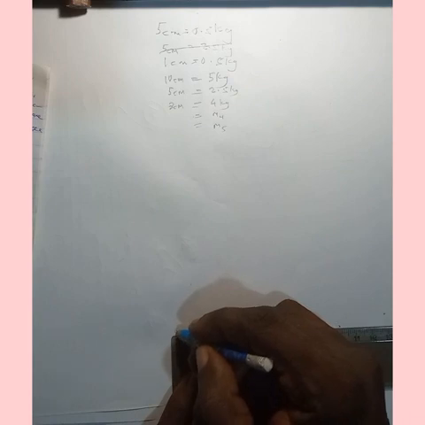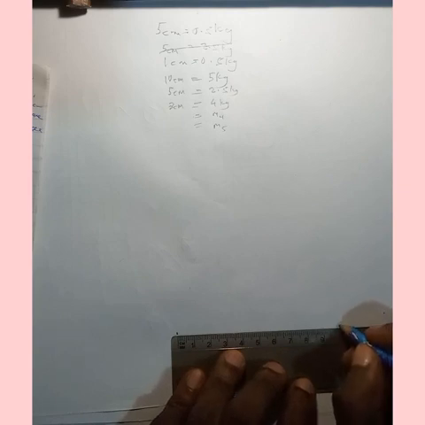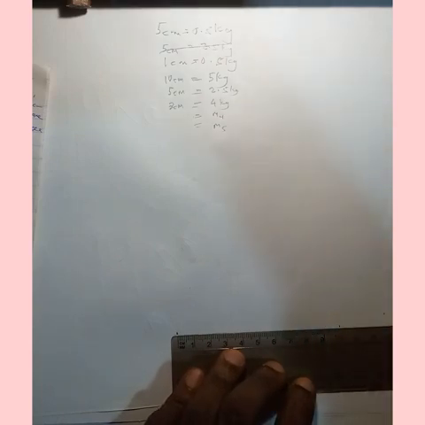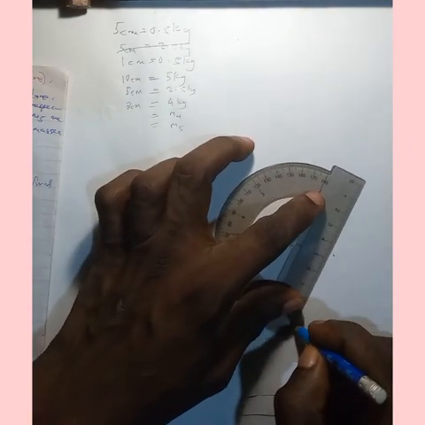The next one, looking at the space diagram, is M2, and M2 is at an angle of 60 degrees. So from this point, we take our protractor and measure 60 degrees. Okay, so this is 10, 20, 30, 40, 50, 60. Okay, and then you join.